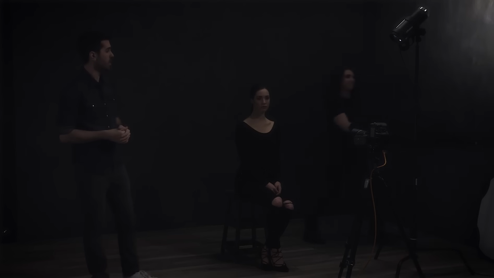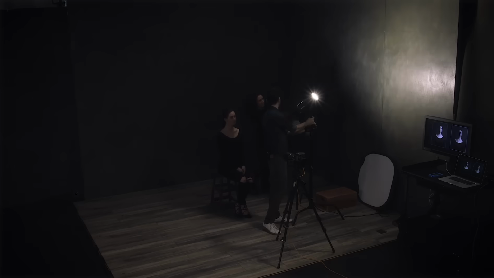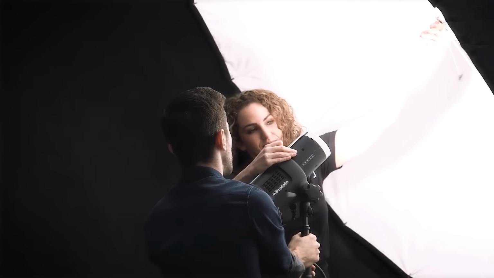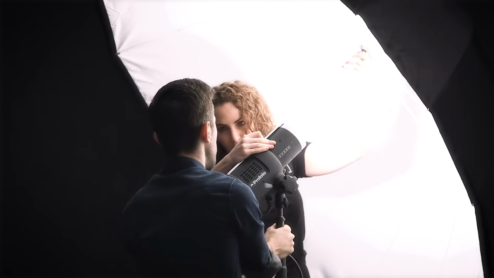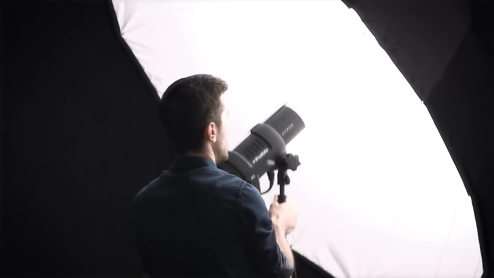So we're going to use a giant, large Profoto umbrella. It's a Profoto Deep, so it's parabolic. It's a little bit deeper. Great, that's fine. Okay.